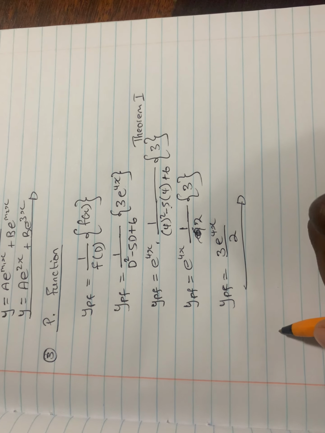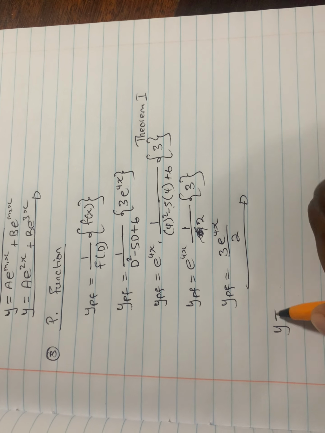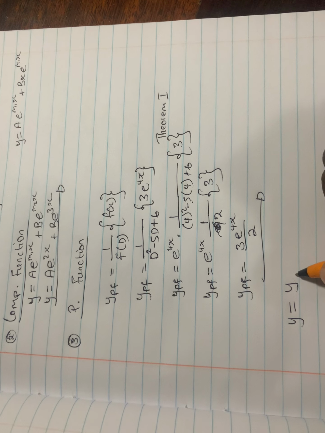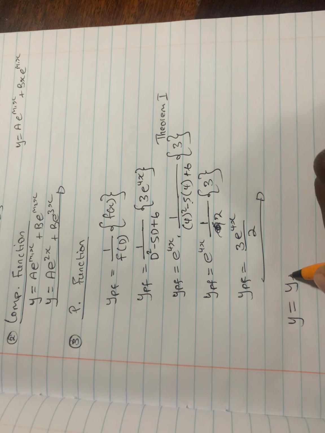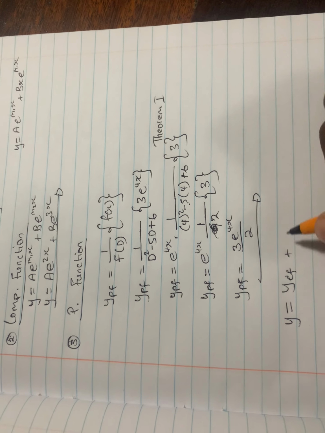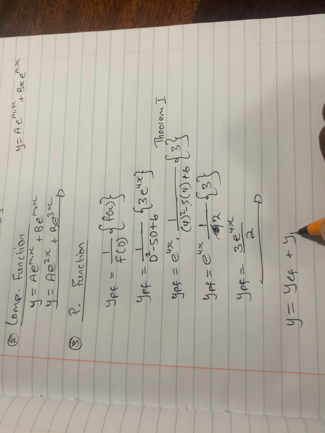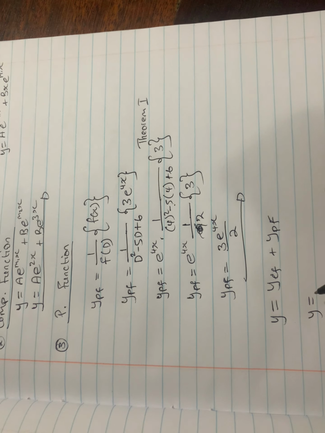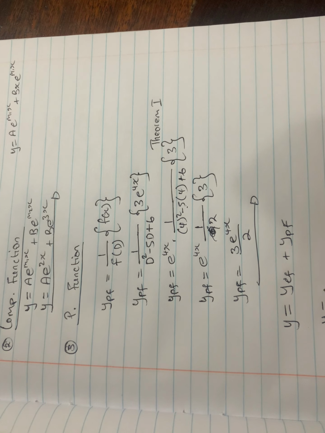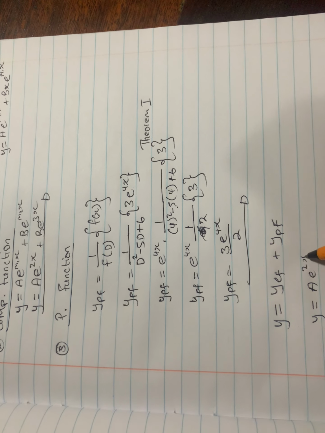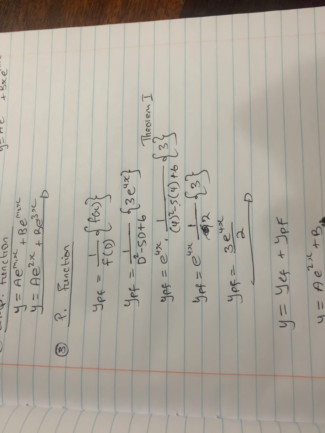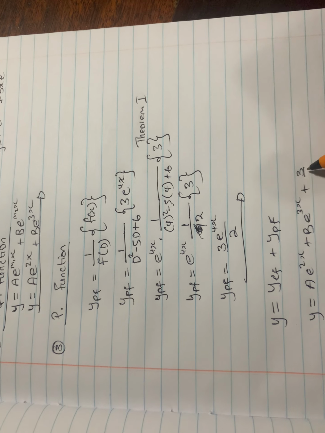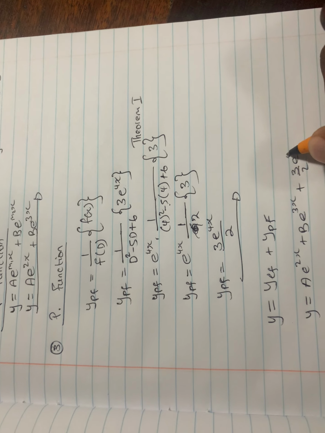And therefore now we can have our final answer, which is our general solution, in the form of y equal to y of the complementary function plus the y for the particular function. All right. Okay, and therefore we have our general solution to be A e to the power of 2x plus B e to the power of 3x plus 3 over 2 e to the power of 4x.